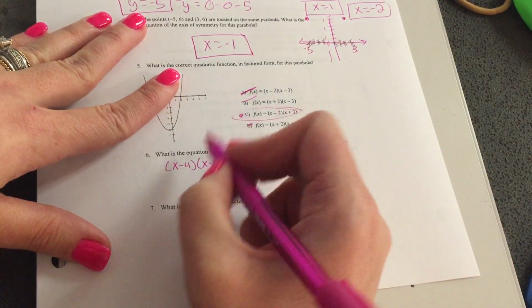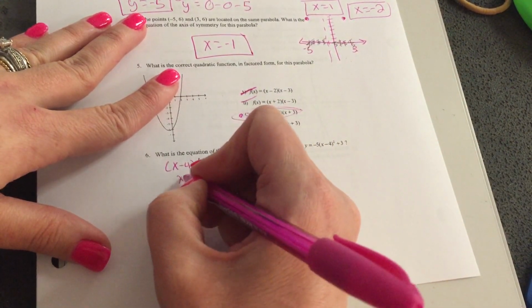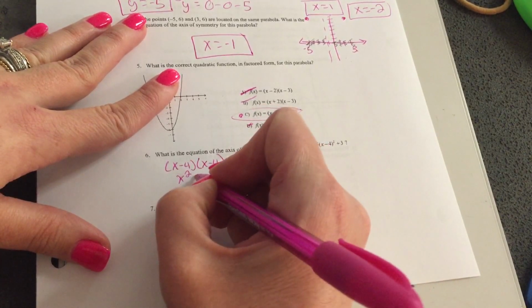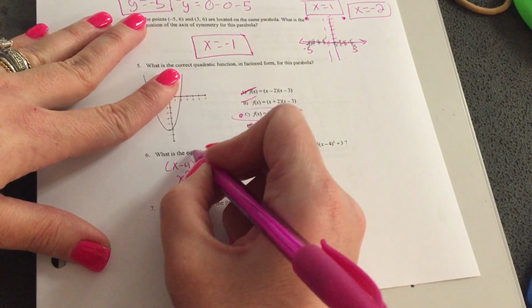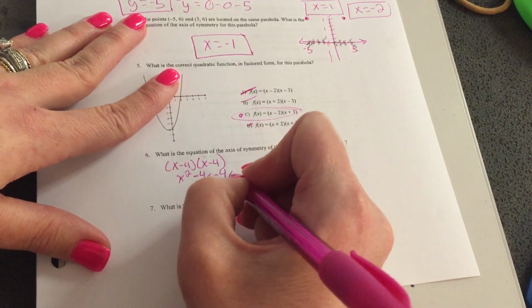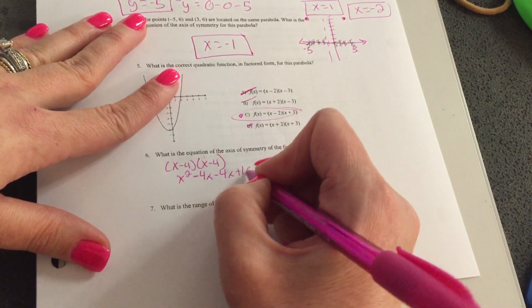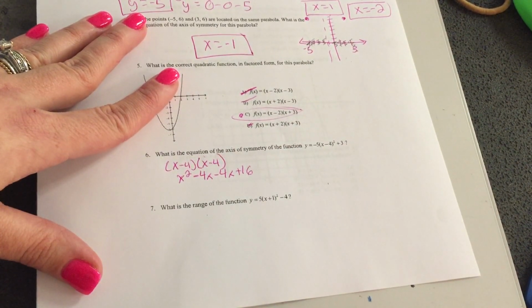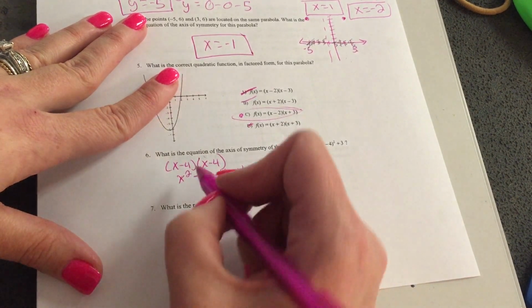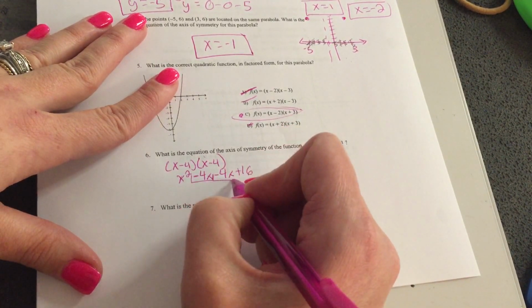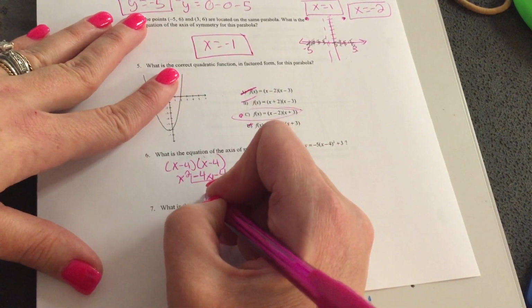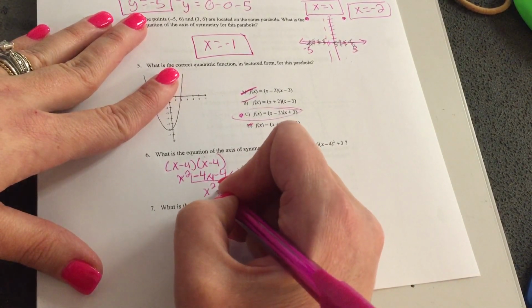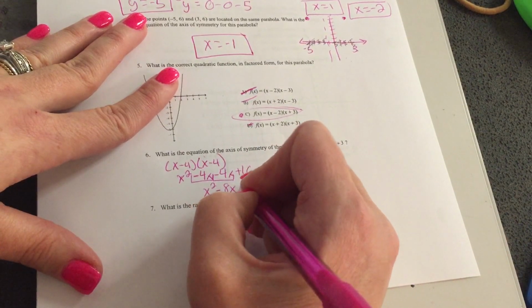All right. So I'm going to FOIL it. First is x squared. Outside is -4x. Inside is -4x. And last is positive 16. So then what do we do? Combine like terms. So I'm going to combine these two right here. And so I get x squared minus 8x plus 16.